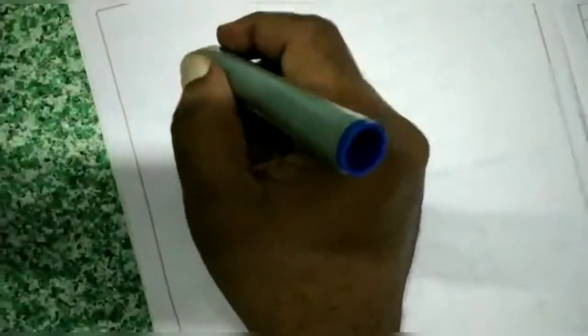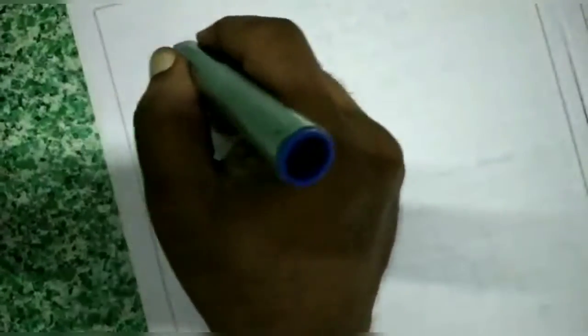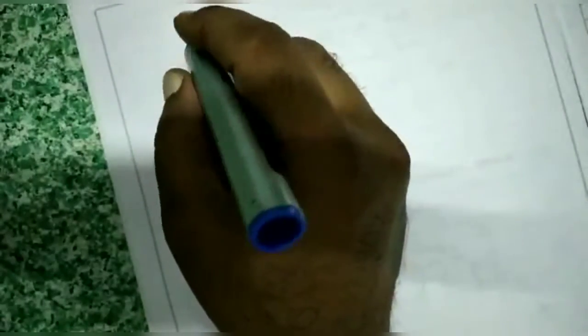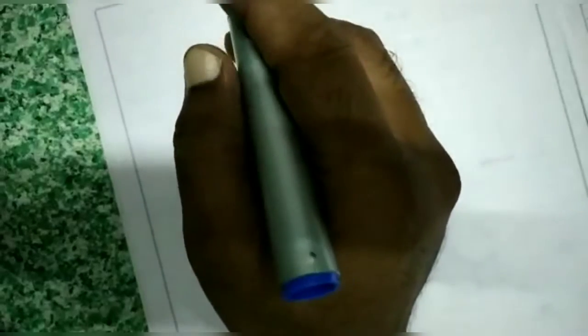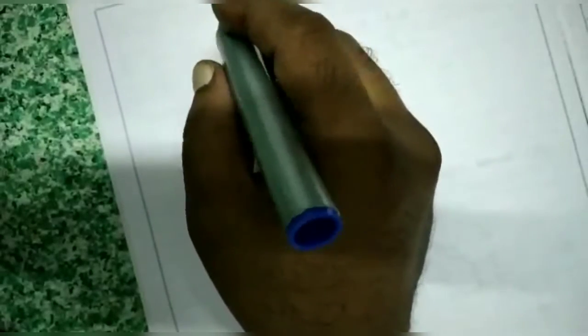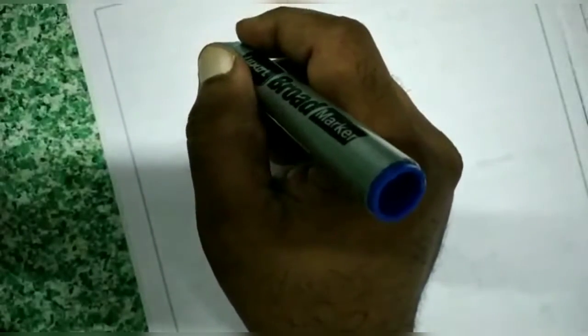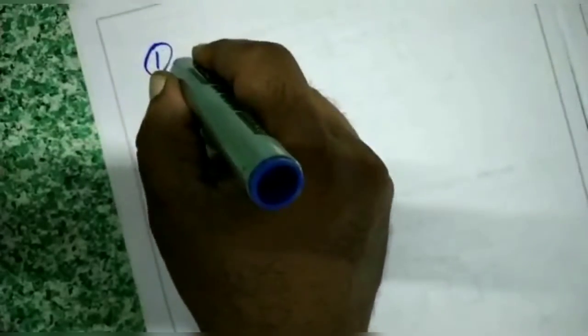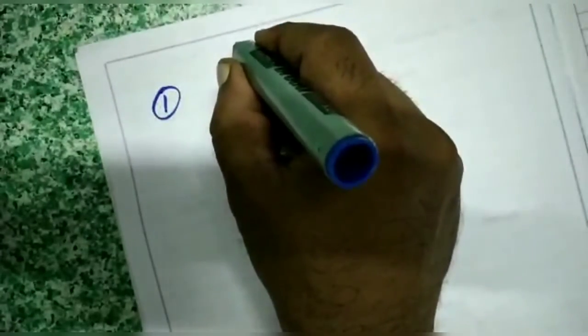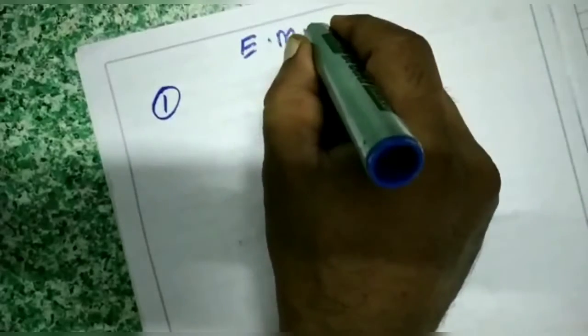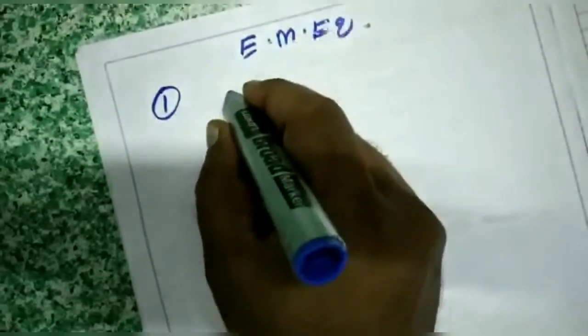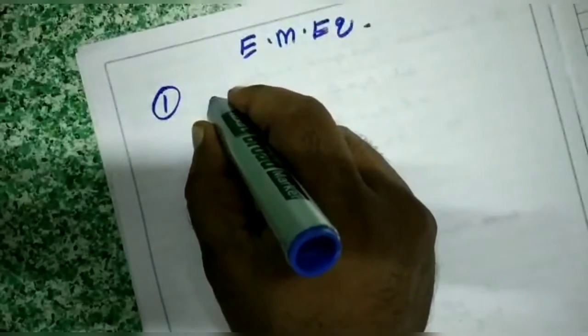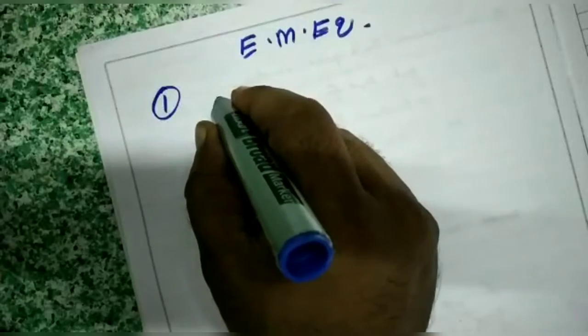Today we are going to study what is meant by the set of equations of Maxwell. They are called Maxwell's electromagnetic equations. The first one is something we studied in electrostatics, which is called Gauss law.